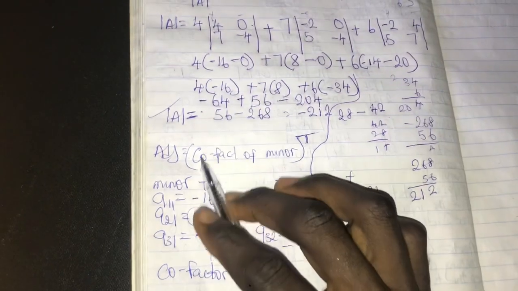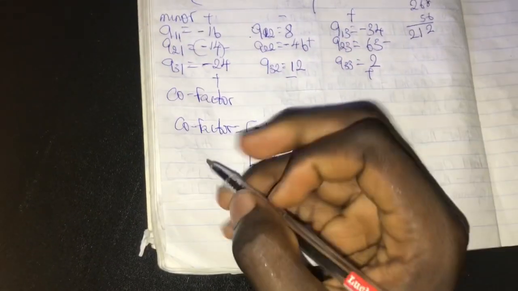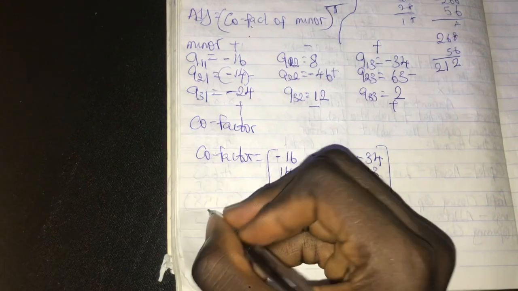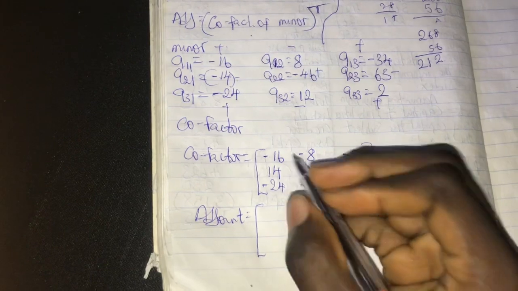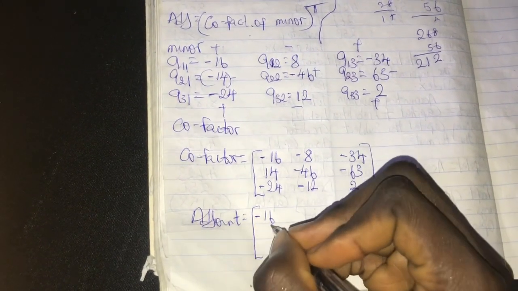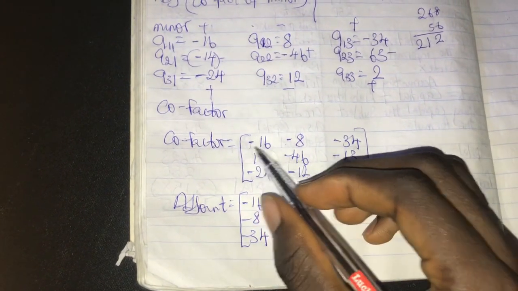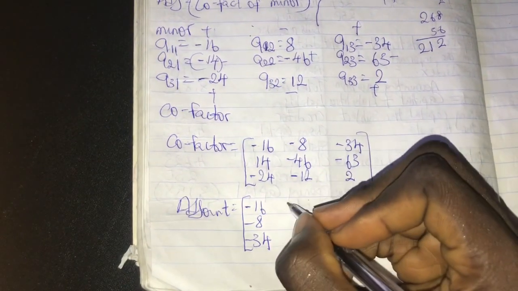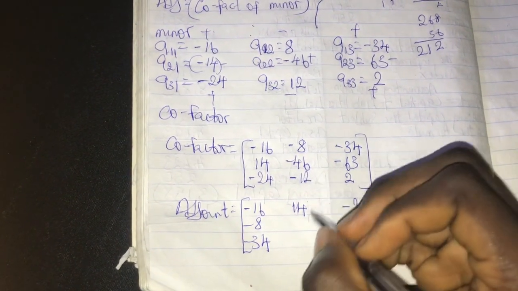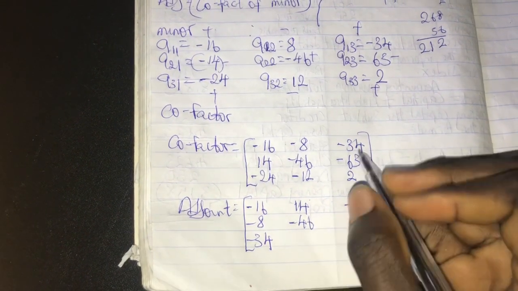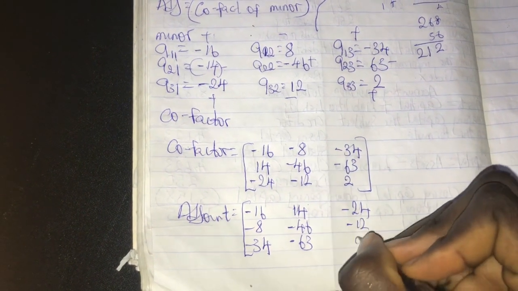Remember, our adjoint is equal to the transpose of the cofactor of the minor. So now we can get our adjoint. You look for the transpose of this. This becomes minus 16, minus 8, and minus 34. You switch the row to the column and the column to the row. This becomes 14, minus 24. You come here, minus 46. This comes down here, minus 63. Then minus 12 and 2.